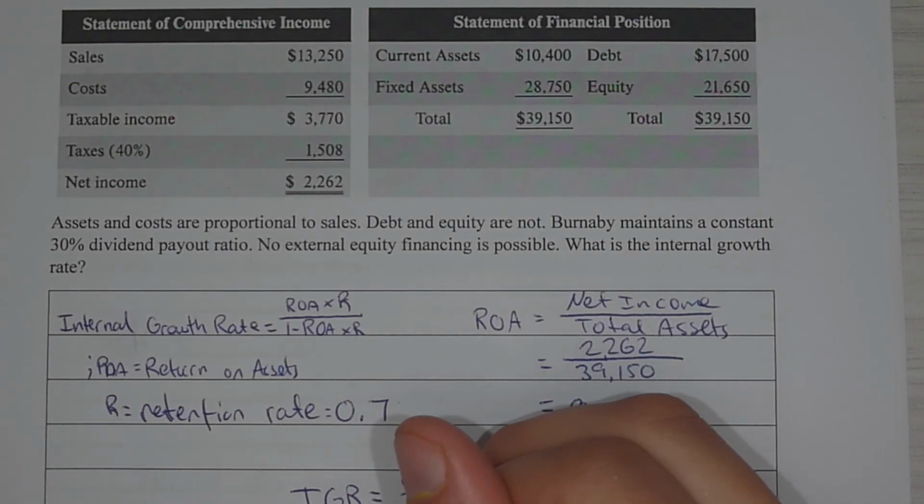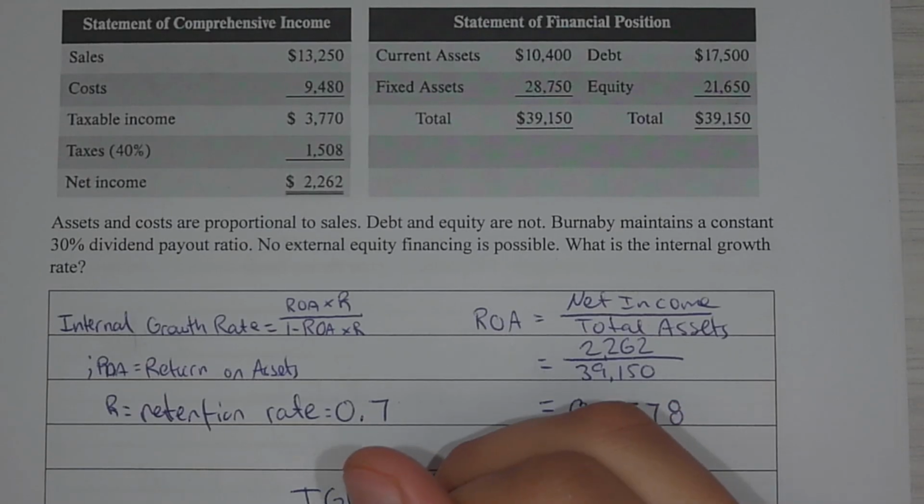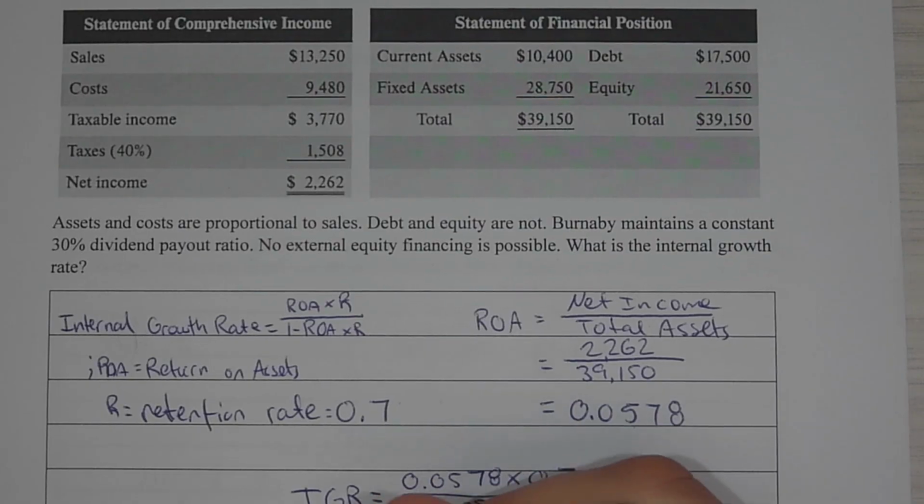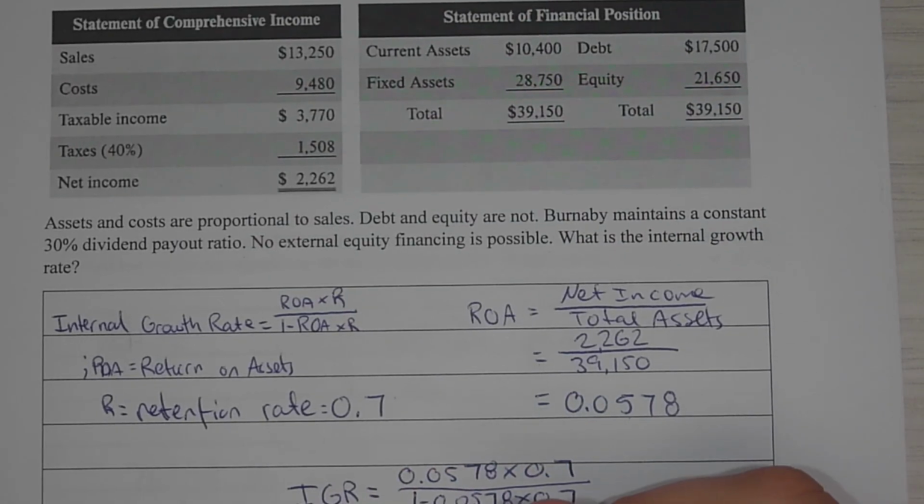Which is 0.041 divided by 0.960, or 0.043, or 4.3%.